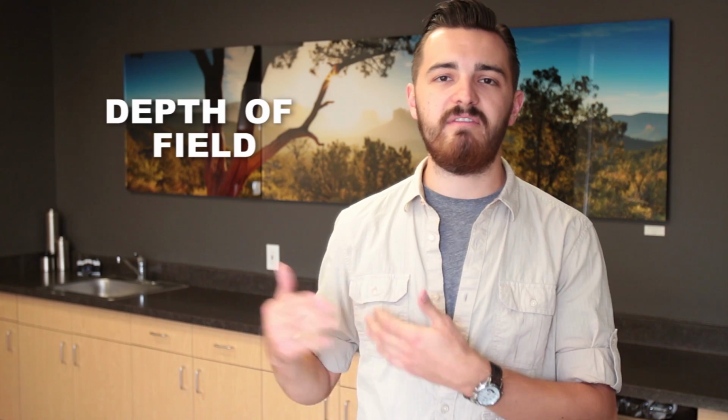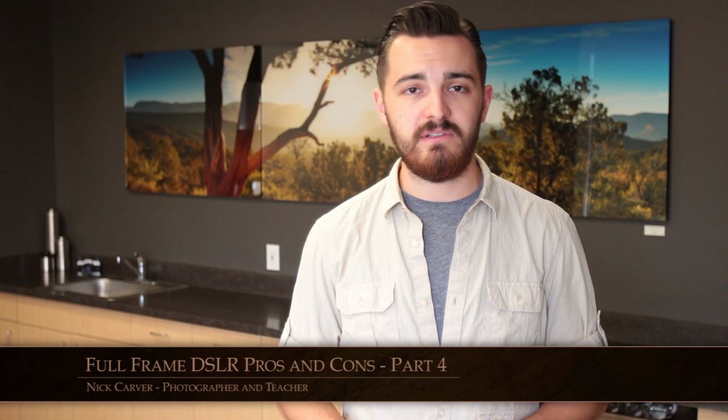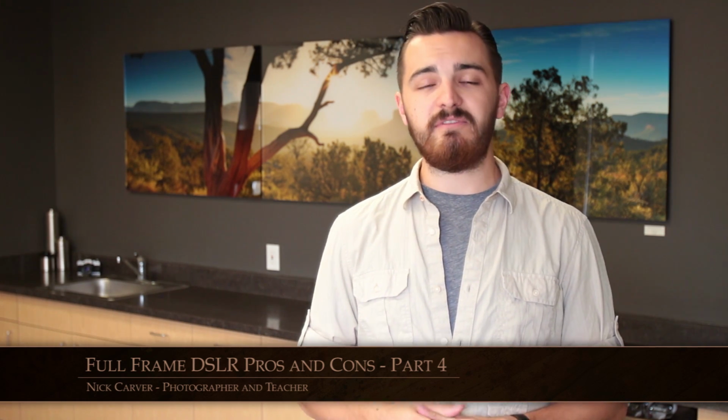So let's talk a little bit about depth of field. Now, depth of field is essentially how much you have in focus from front to back, from near to far. So a small depth of field would mean you have a blurry background, like on a portrait. A big depth of field would mean you have a sharp background, like on a landscape. You have a lot in focus.